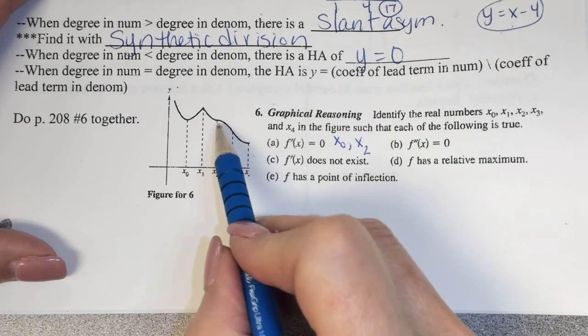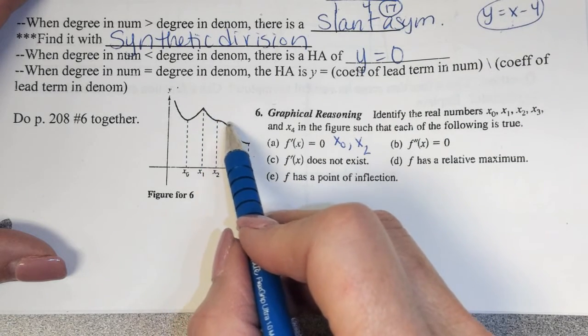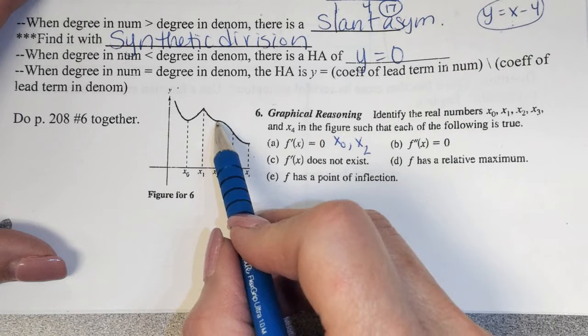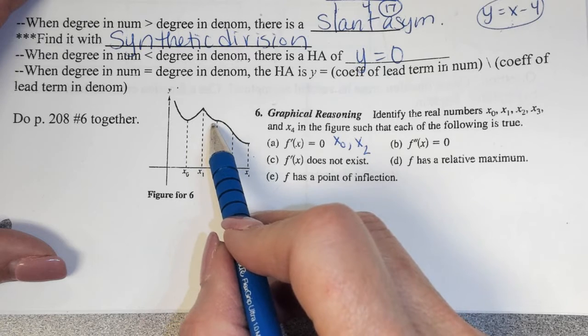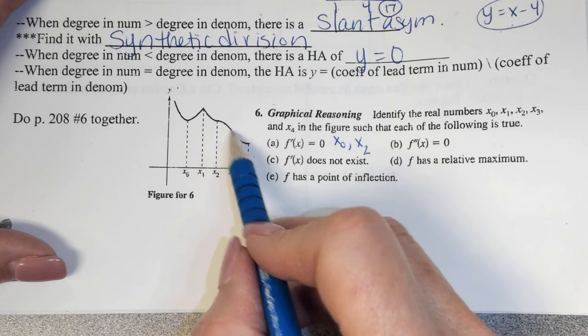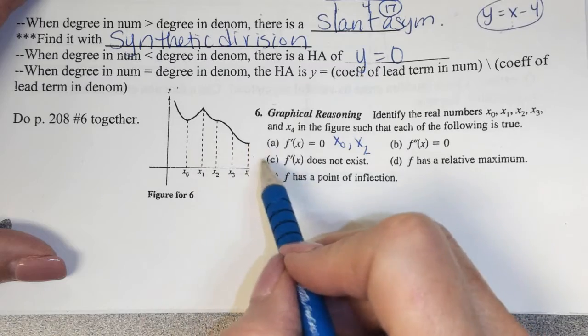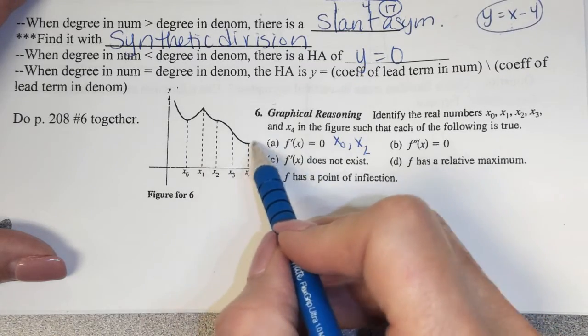So that's what happens sometimes, guys. Sometimes that first derivative is 0. That critical number, though, is not going to be a max or a min, even though the slope right there is 0. Okay, let's keep going. That one doesn't work. That's not a slope of 0. What about x sub 4? Yeah.